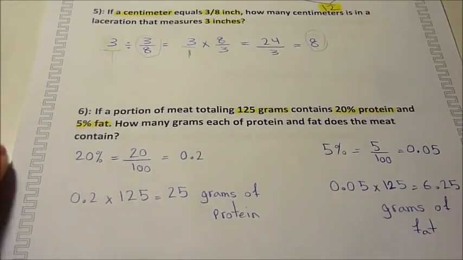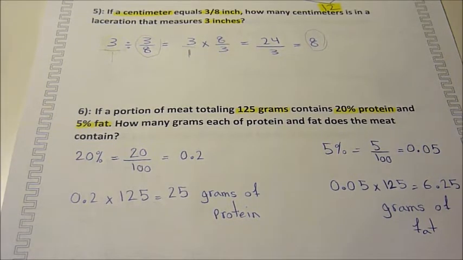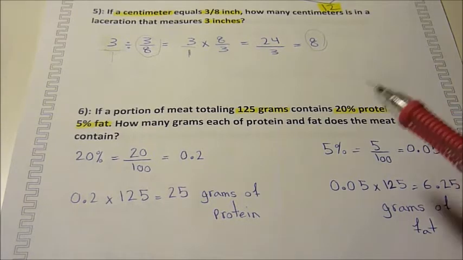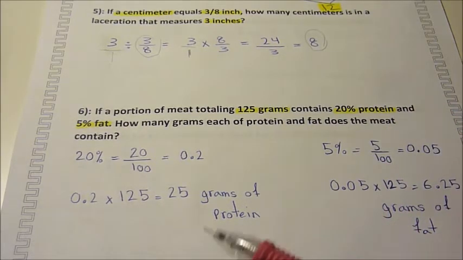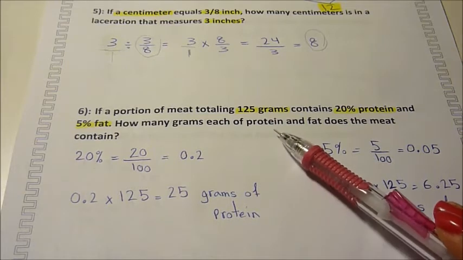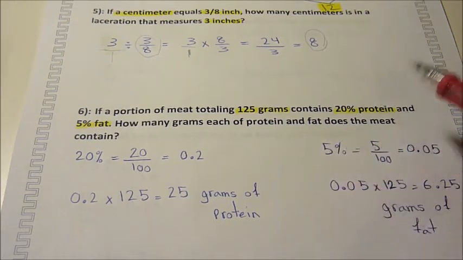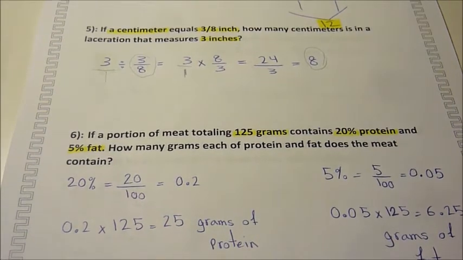Question number 6 says, if a portion of meat totaling 125 grams contains 20% protein and 5% fat, how many grams each of protein and fat does the meat contain? Same solution as the last question.